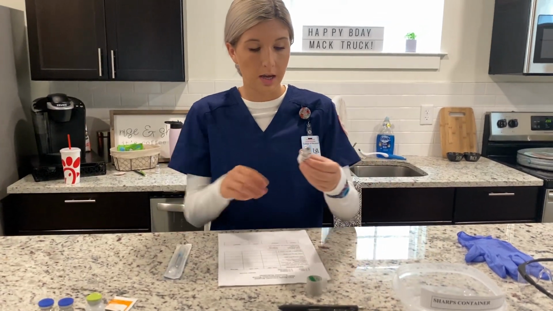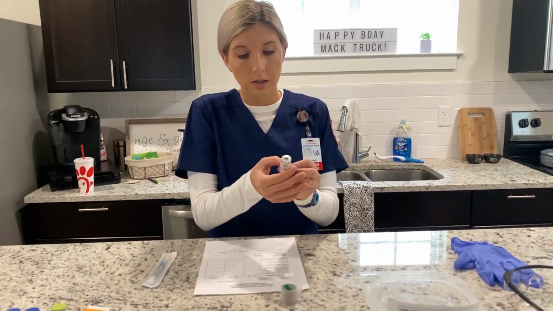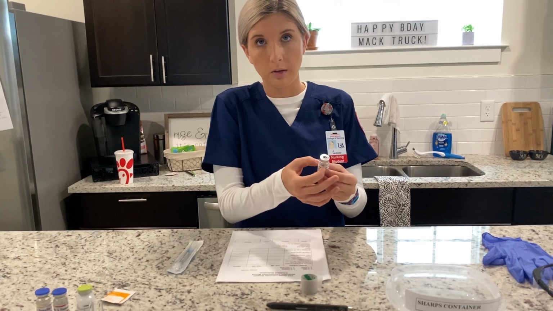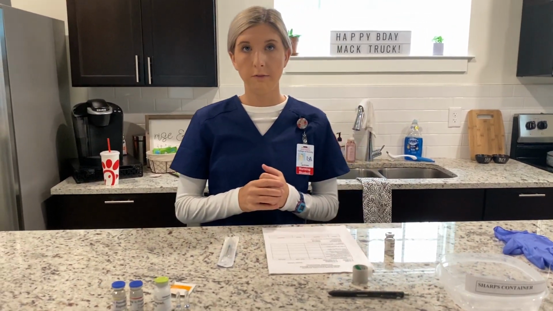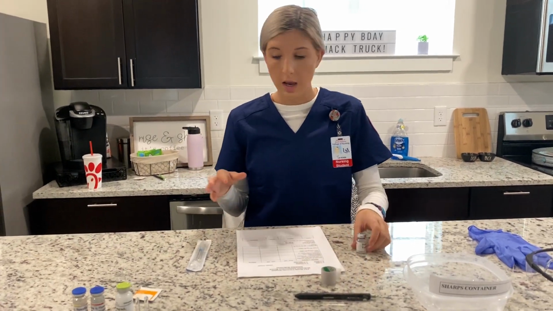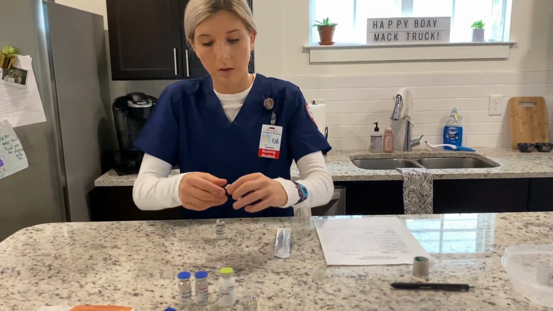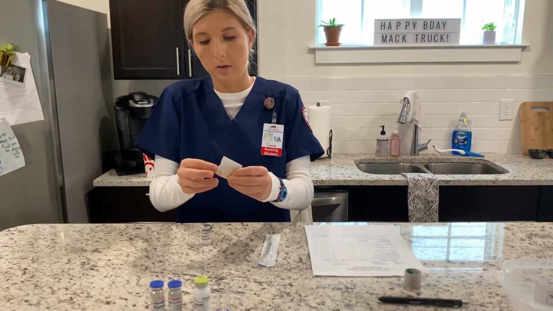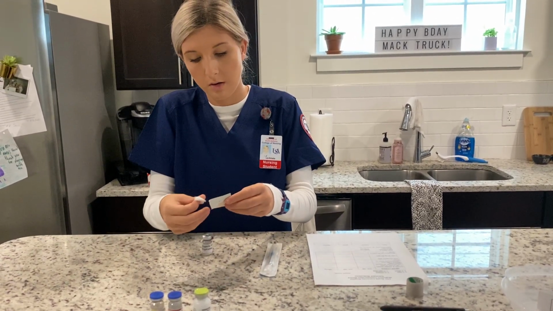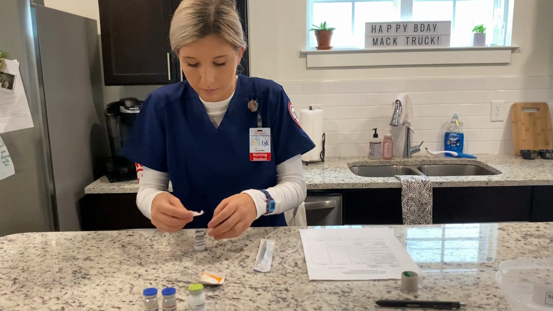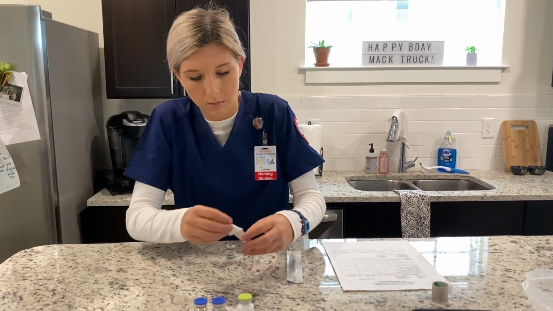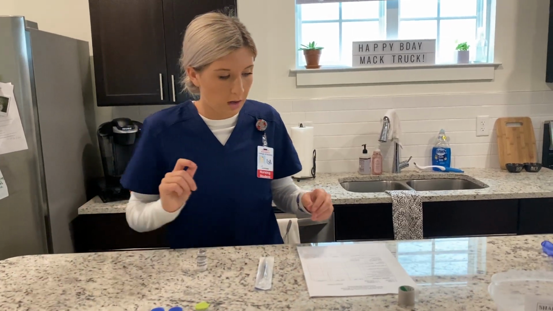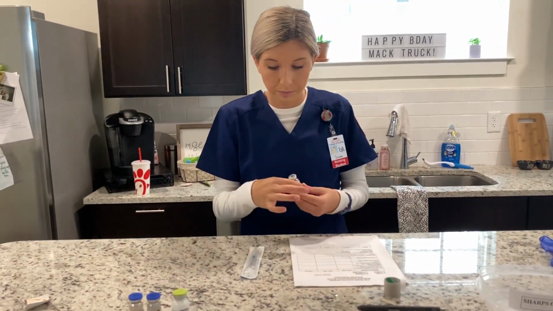So I see that it is heparin, 10,000 units per milliliter. So since the dose is 5,000 units, I would do 0.5 milliliters in the syringe. And then I'm going to clean the vial with an alcohol-based prep.